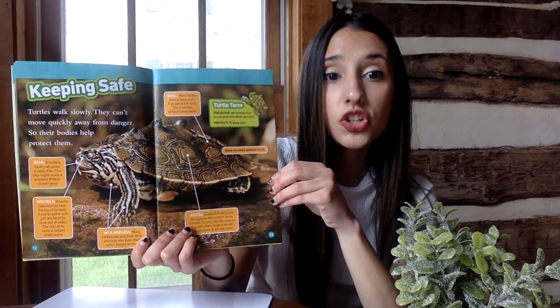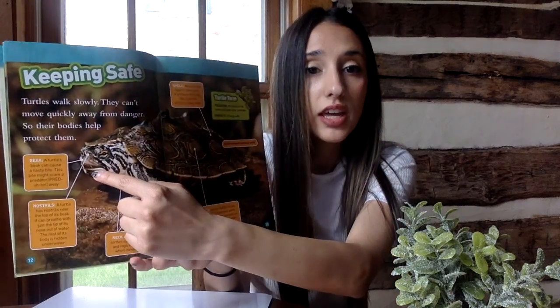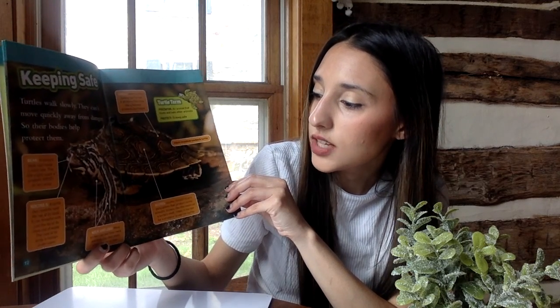Turtles need to make sure that they stay safe. They walk really slow and they can't move quickly away from danger. So their bodies help to protect them. They have a beak, and they can bite with their beak. They have nostrils, which help the turtle breathe just by poking its nose a little bit out of the water. Its neck and legs: many turtles can pull their neck and legs into their shell when danger is near, so they can hide from different animals that might try to eat the turtle.